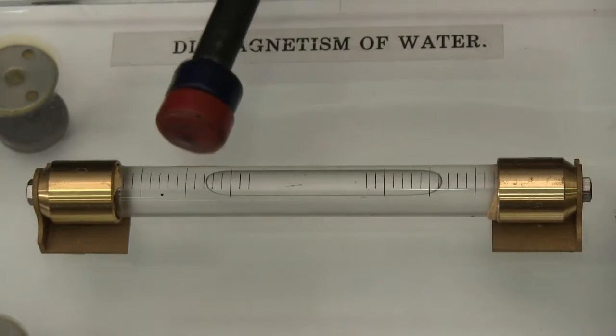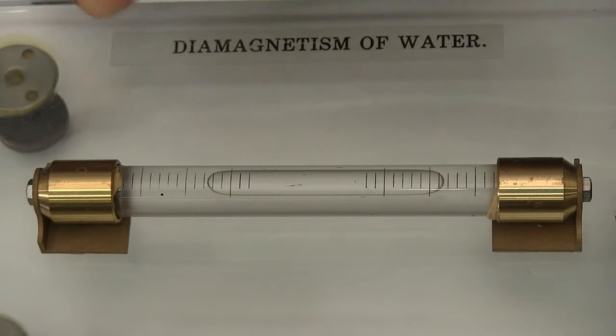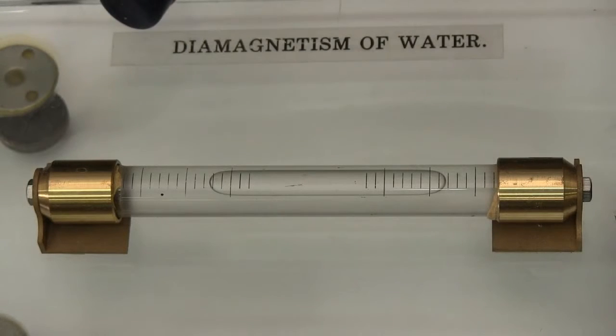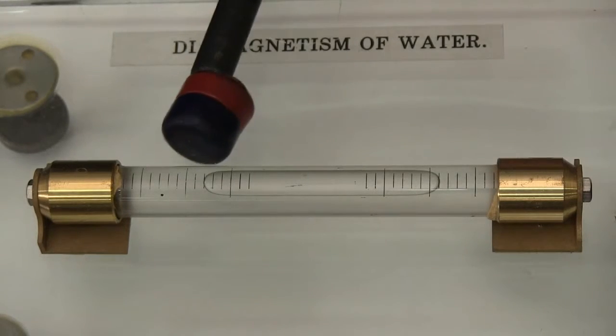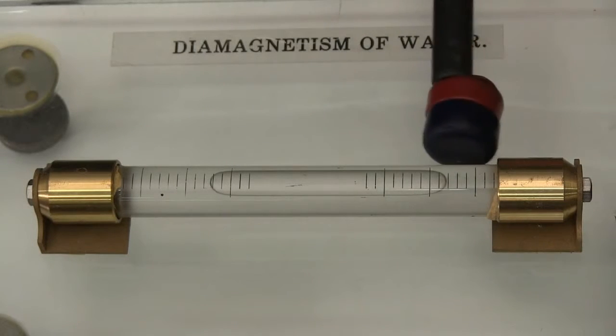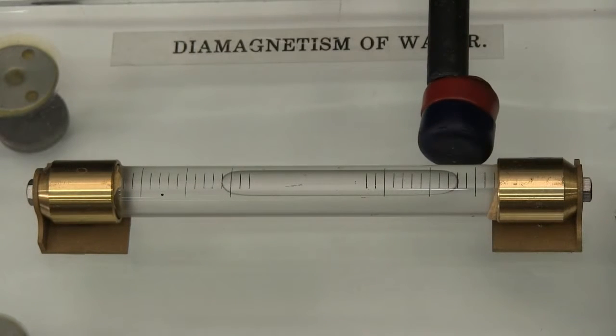Now let's change the polarity of that magnet and see what happens. So I'll now flip it over so that the south pole of the magnet is pointing towards the spirit level, and you'll see that same effect. It doesn't matter what the polarity of the magnet is. I'll just flip this over to the other side of the spirit level just to make sure it's behaving the way it should. All right, so it looks as though that bubble is being pulled towards the magnet.